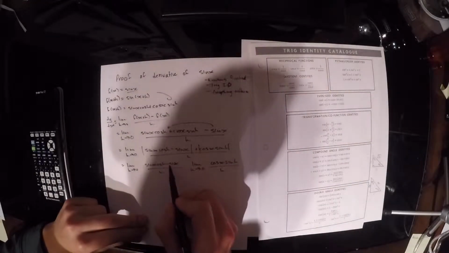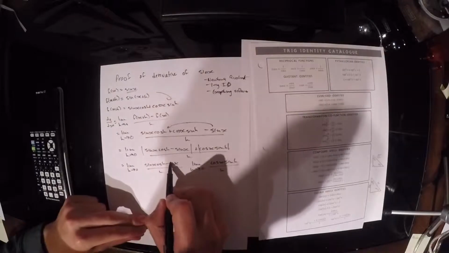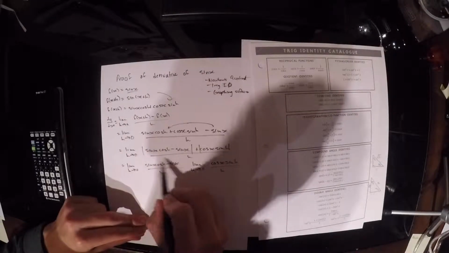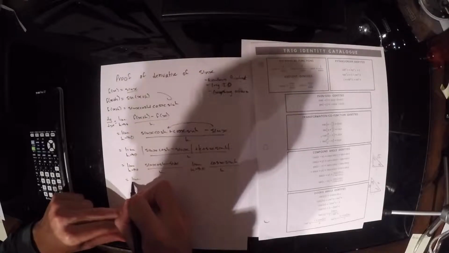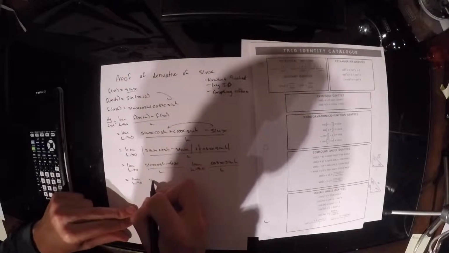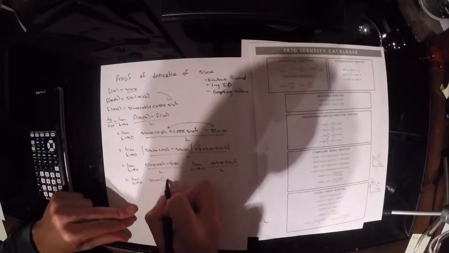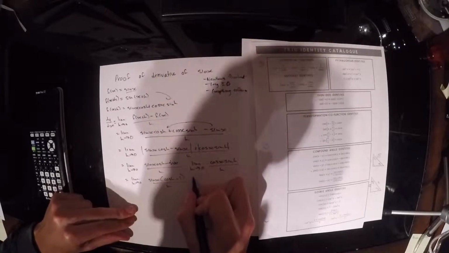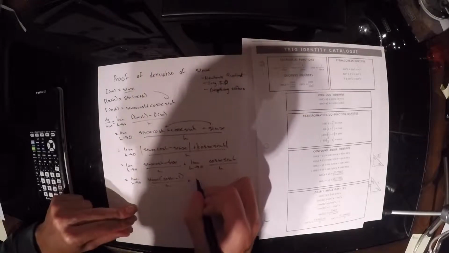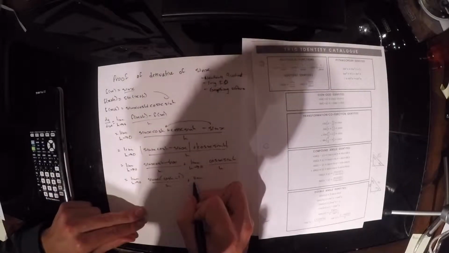Next, what we're going to want to do here is common factor the sine x out of this. So what we're going to get is the limit of sine x times cos h minus 1 all over h. And then we get, sorry, that should be a plus here. And then the limit of the same thing.